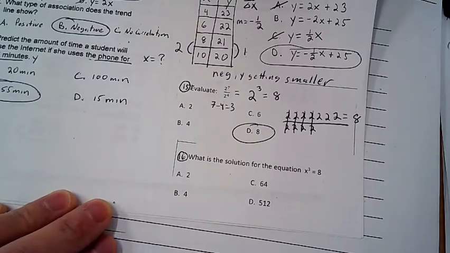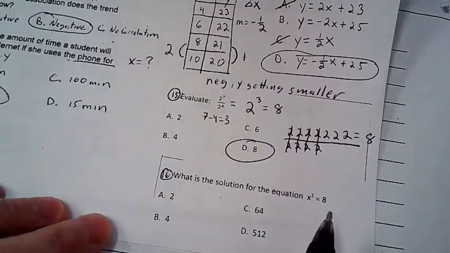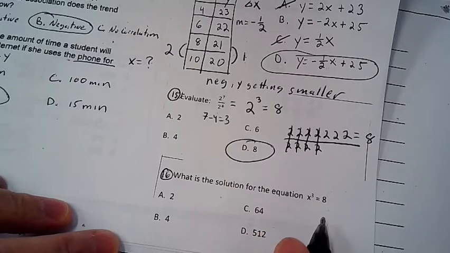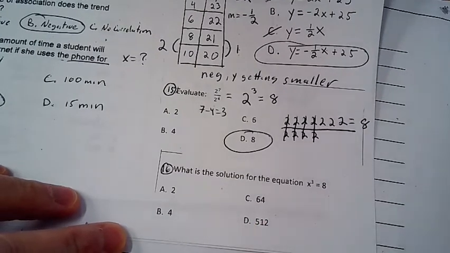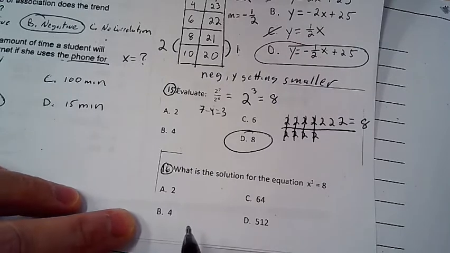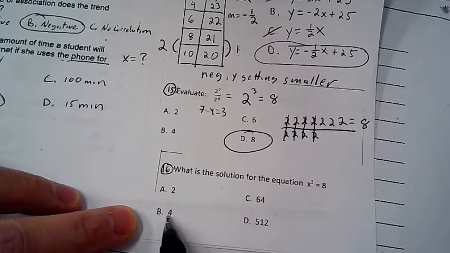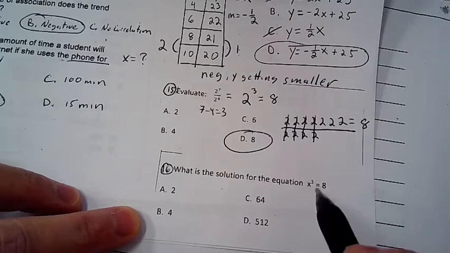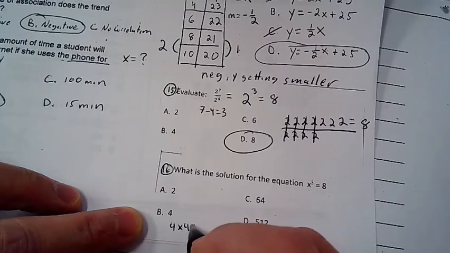Alright, number 16. What is the solution for the equation x to the 3rd equals 8? Alright, so let's do one that's incorrect and one that's correct. Here's one that's incorrect, B, for example. X to the 3rd. Let's say 4 is x. 4 times 4 times 4.